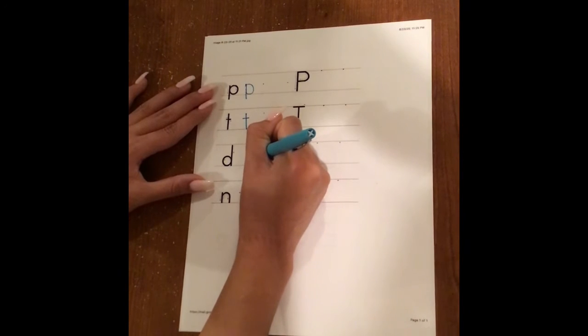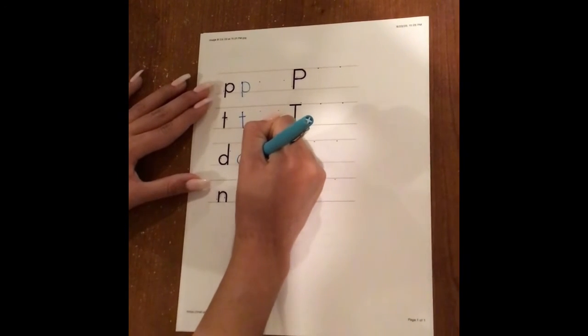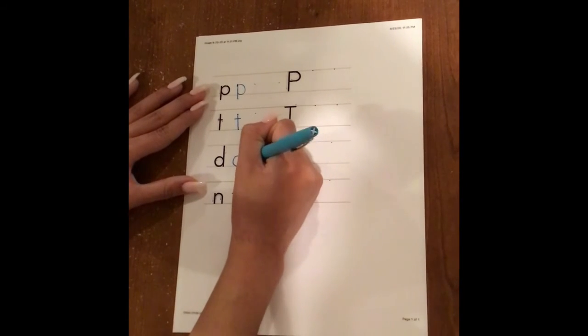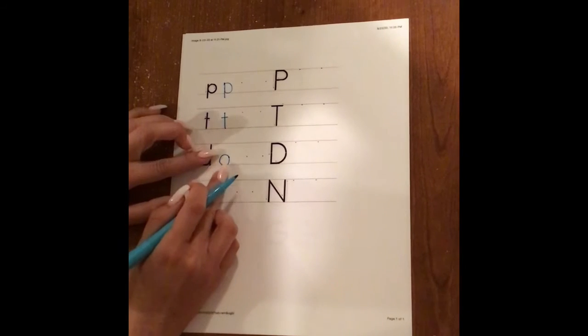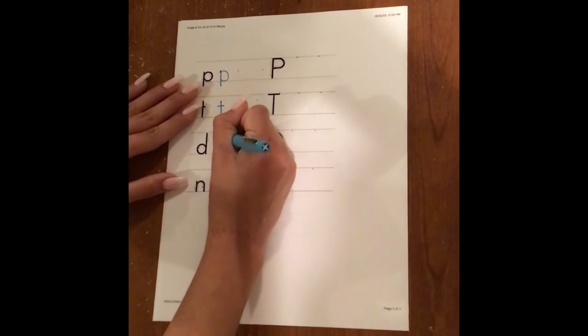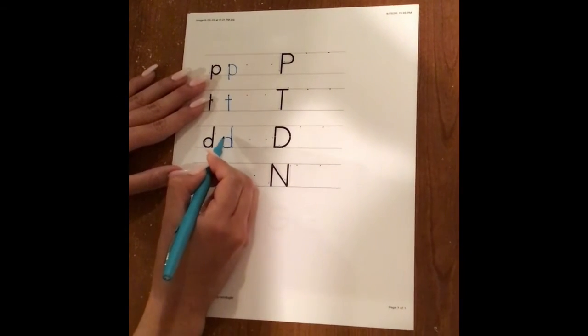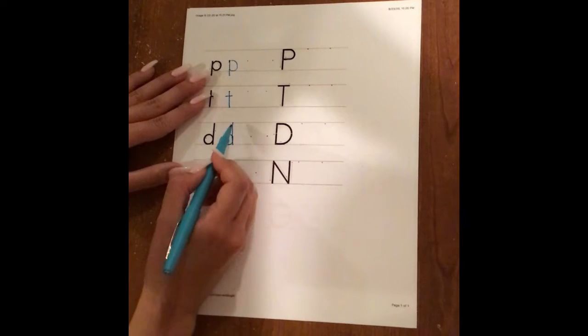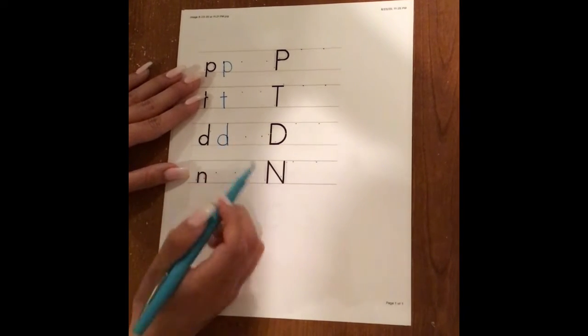So you're gonna start at the dot. You're gonna do a circle like this. So it kind of looks like an O, because you're going in between. It's gonna be in the middle of the bottom line and the dotted line, and then you're gonna do a long line all the way down like that. So a circle like that, kind of like the lowercase o, and then you're going to do a long line from the top line all the way to the bottom.